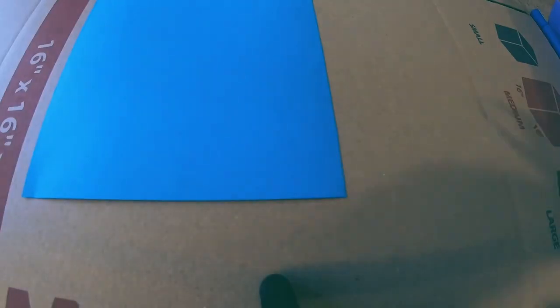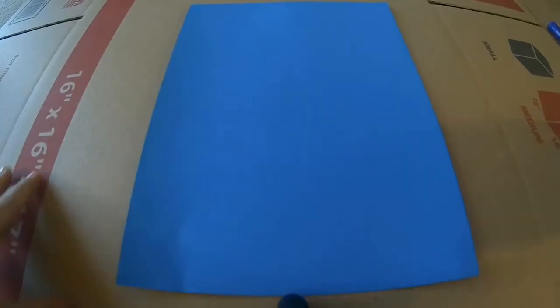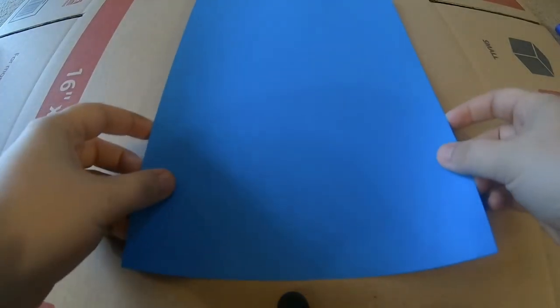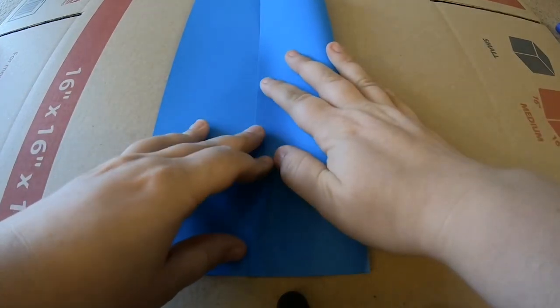The only supplies you need are paper, scissors, and tape, and a ruler if you have one. For most of the pieces, what you're going to need is one normal sized piece of paper, and use thicker paper if you have it. Go ahead and fold it into thirds.